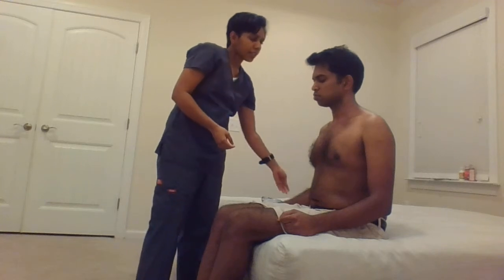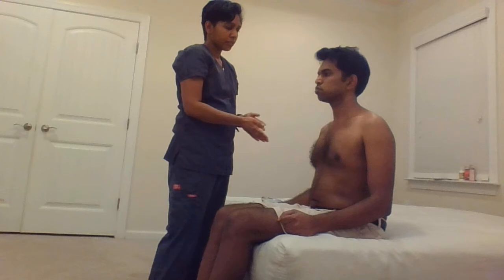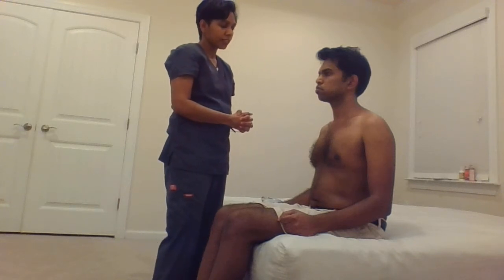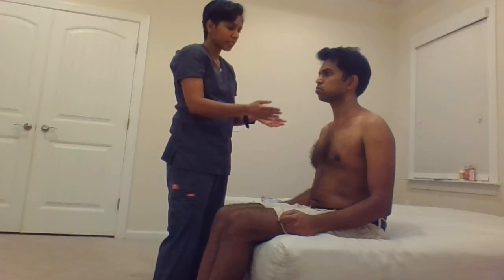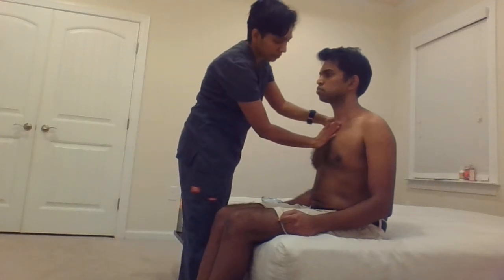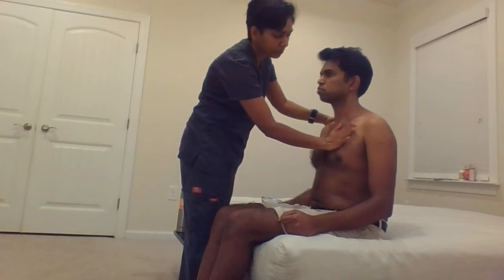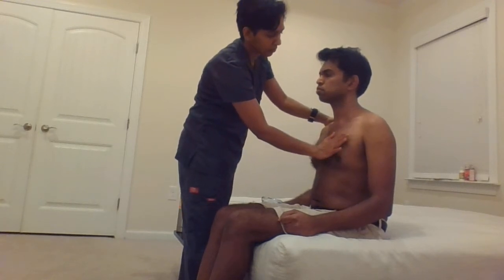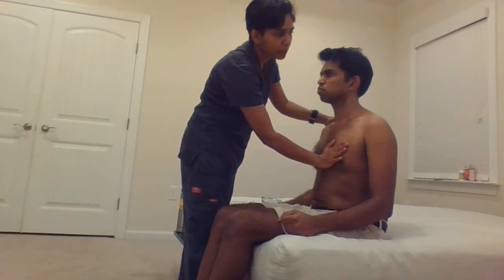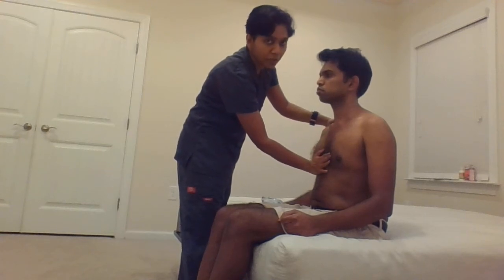And then I'm going to inspect the precordium. In his precordium, I can see the normal respiratory movement. And then I'm going to palpate it with my palm. And here I'm going to feel for any pulsation. I can't find anything. It is normal.